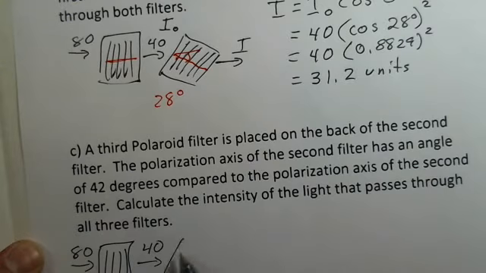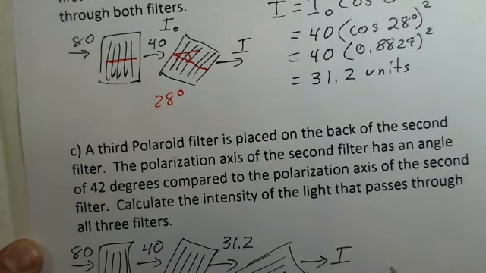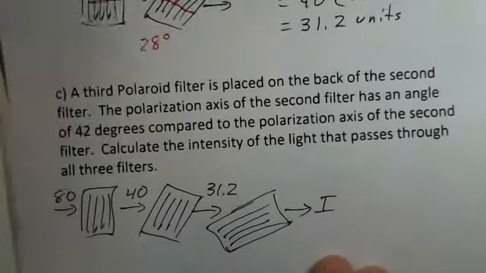We had 28 degrees tilt here, we just found 31.2 units coming out of that, and now we're rotating around some more, 42 degrees. So we are going through the material, but it's rotated around 42 degrees. How do you think we'll calculate the intensity coming out of this last Polaroid?